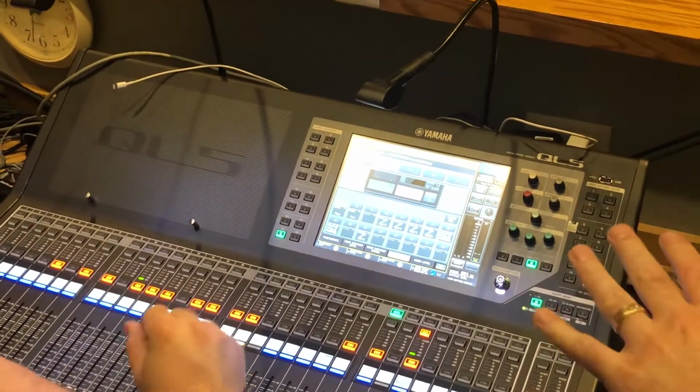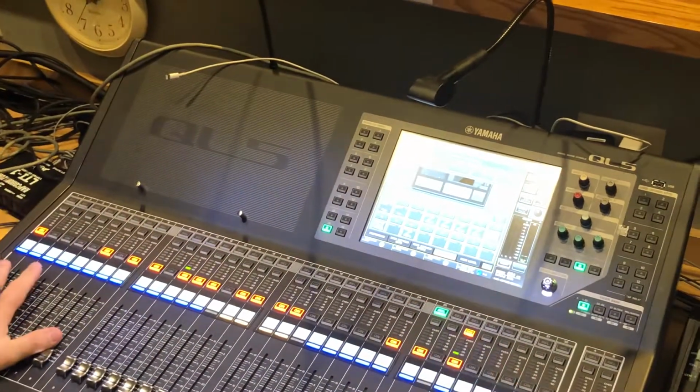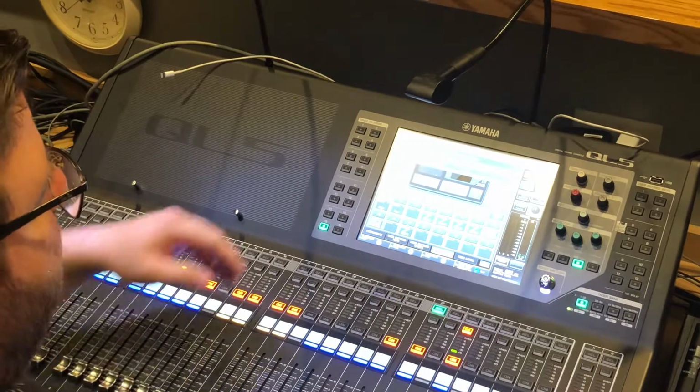So now we're at the system level, not the channel level. Correct. We're looking at physically laying out what channels we want to put on what faders. So this is the whole thing for those custom faders.